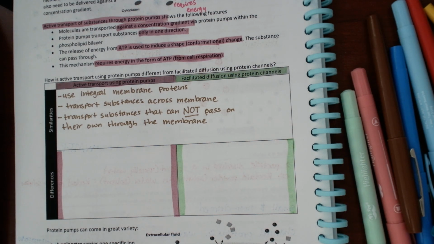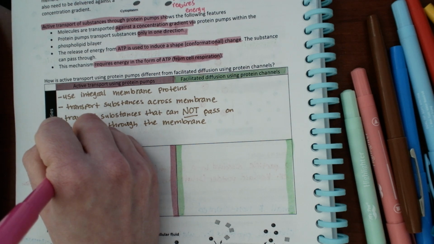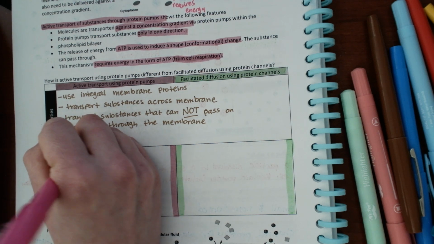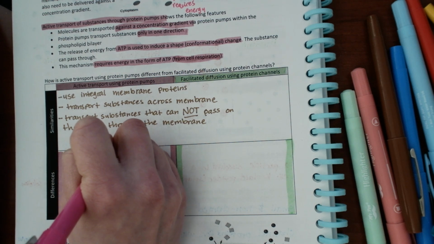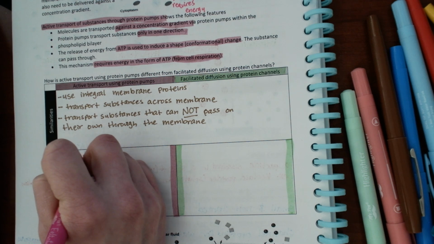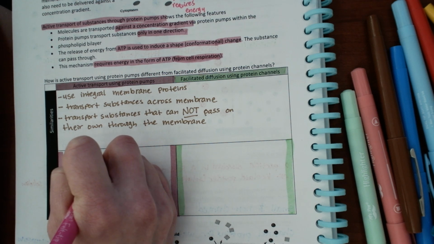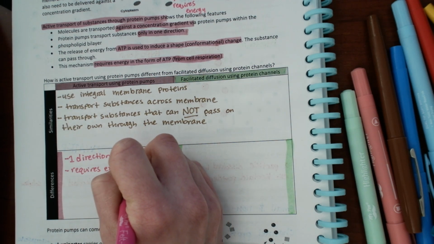For active transport, it goes in one direction. Requires energy, ATP.